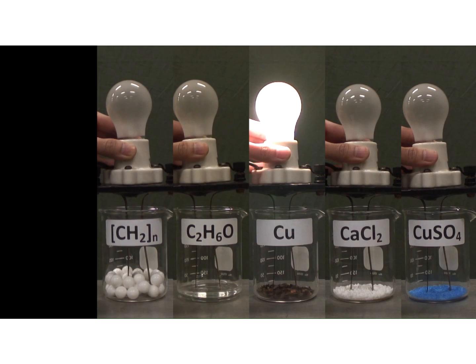So now we have some more chemicals, and now we've got polystyrene balls there. We've got C2H6O, so that's another covalent chemical. We have copper in the solid form, so that's a metal, and then two ionic chemicals. And again, it's only the metal in the solid form that can conduct electricity. The covalent chemicals cannot conduct electricity when in a solid, or in the case of C2H6O, in the liquid state.